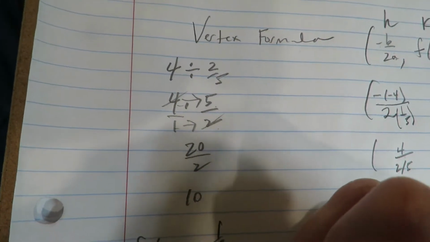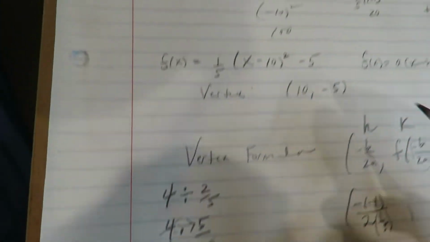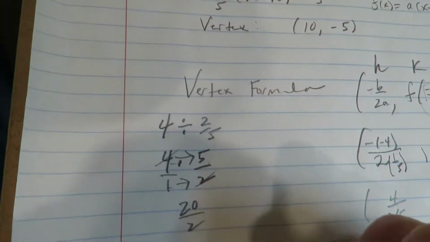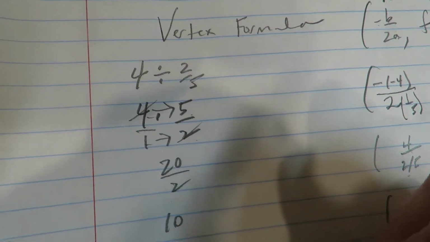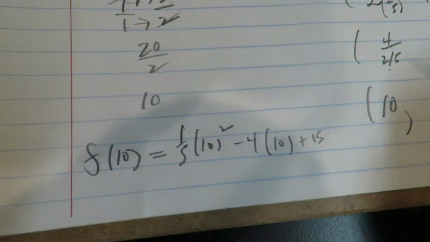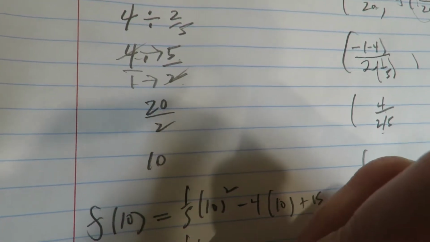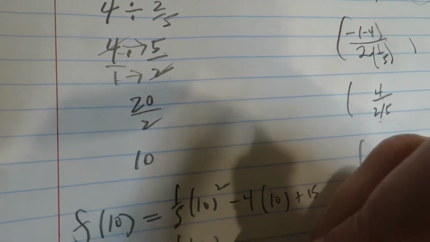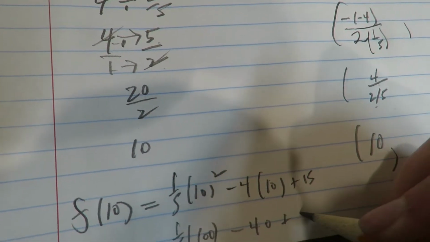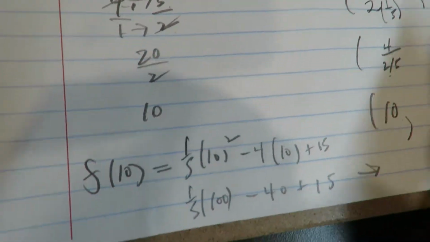So it's 1/5 times 10 squared minus 4 times 10 plus 15. Okay, so let's just crunch that out. So this is going to be 1/5 times 100 minus 40 plus 15.